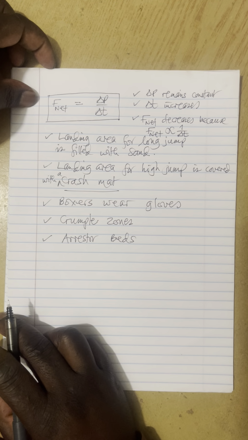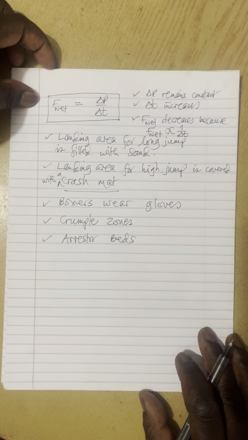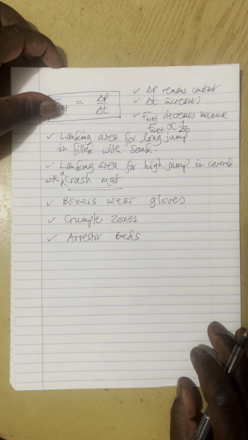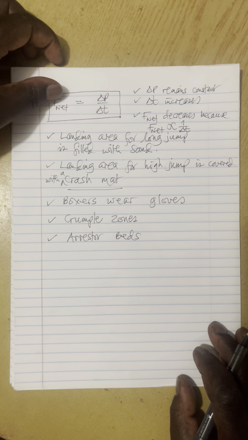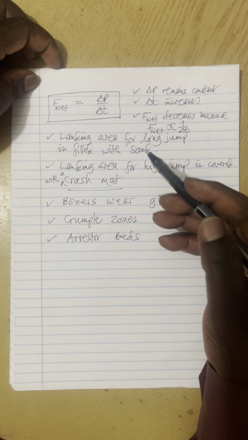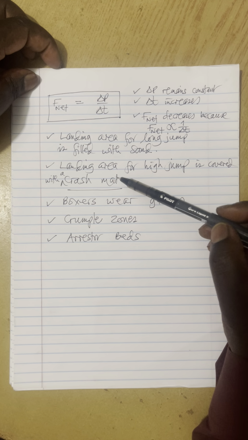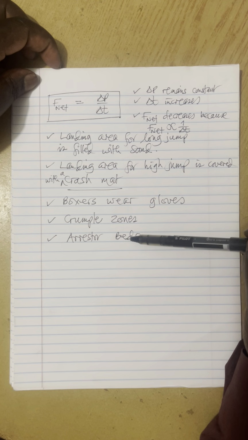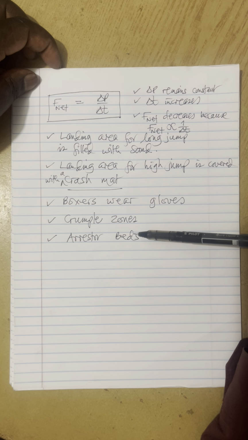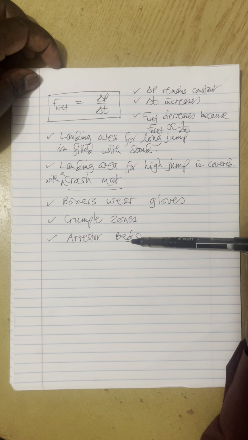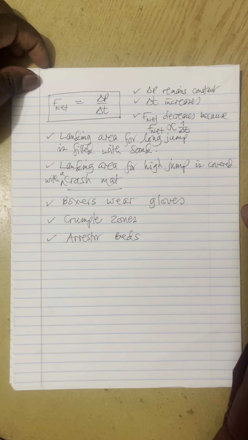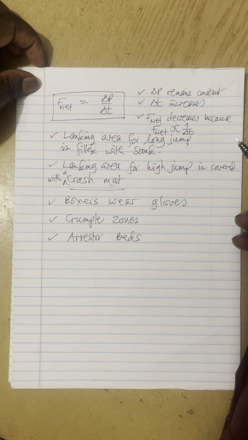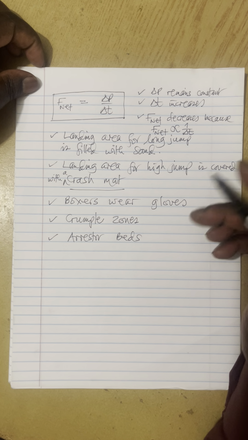I can give you many more examples, cases where this formula here is applied. I'm going to leave it to you to try and find many more cases where you can apply this. I've just given you landing area for long jump, landing area for high jump, boxers, crumple zones, and what we call arrestor beds. You can also talk about arrestor belts. You can also talk about many more examples that one would give where that formula is applied.